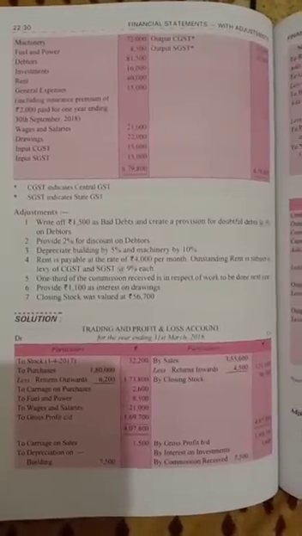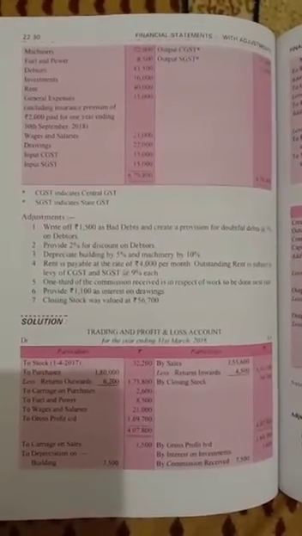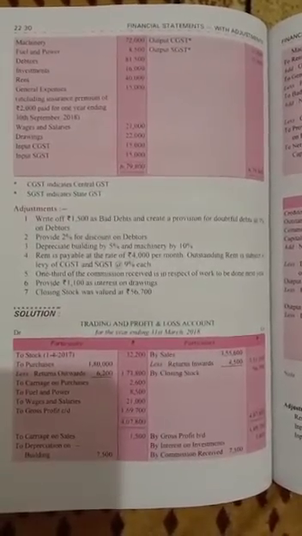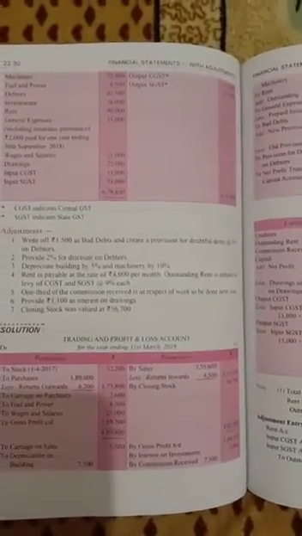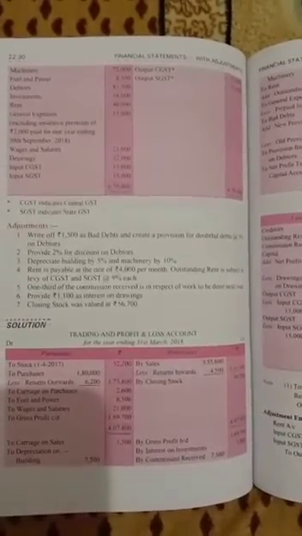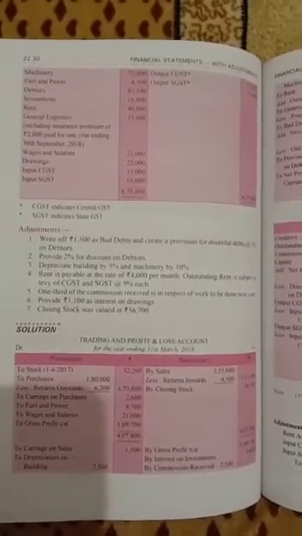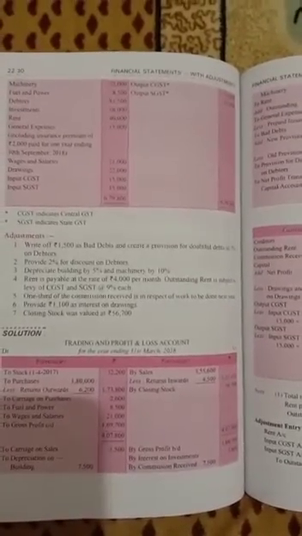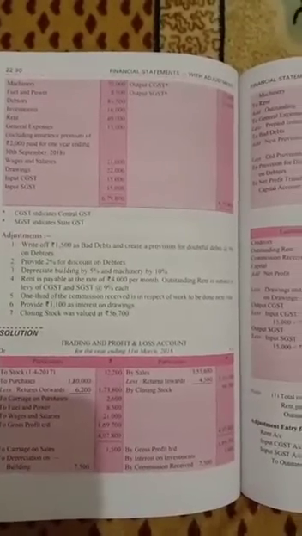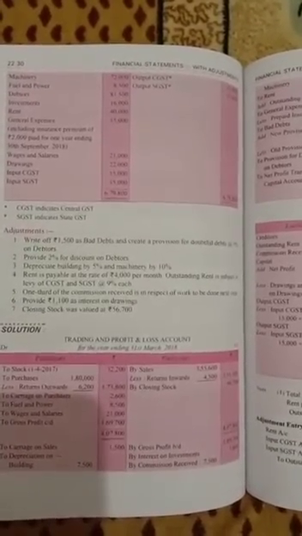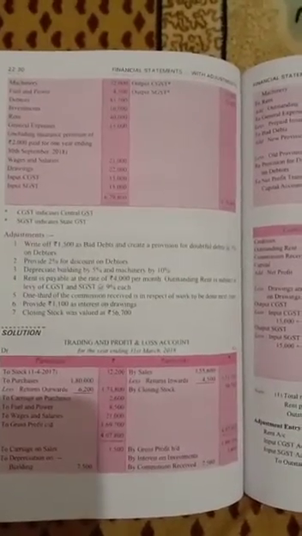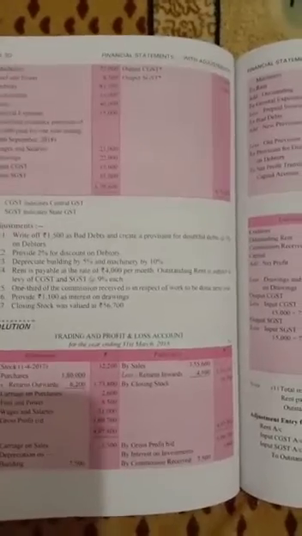Students, adjustments, first adjustment is write off rupees 1,500 as bad debts and create a provision for doubtful debts at the rate 5% on debtors. So students, 1,500 is bad debts, so you will add this 1,500 in bad debts. This is the further bad debts. Okay, इसको आप add करके दिखाएंगे bad debts में, debit side में, और new provision भी create करना है. So that first of all you will deduct 1,500 from the debtors, then जो amount आएगा उसके ऊपर you will create new provision, सिर्फ 5%.